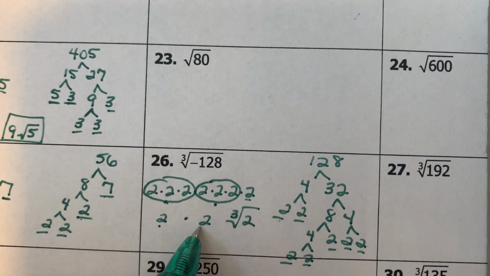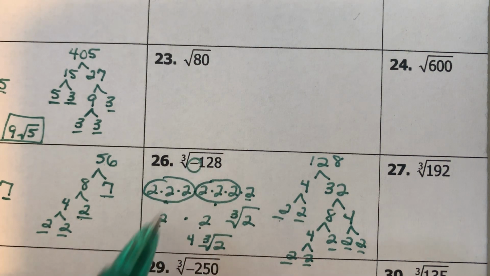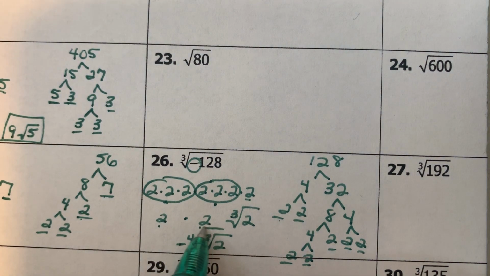So then I'm going to take 2 times 2, which is 4. I'm going to get 4 cubed roots of 2, but remember this negative sign here, so that means this problem is going to be a negative. So this is our answer.